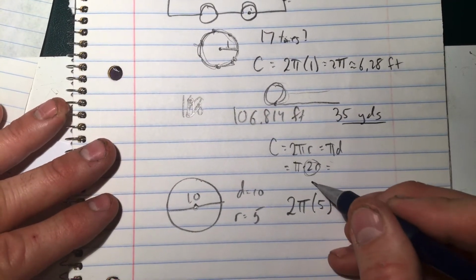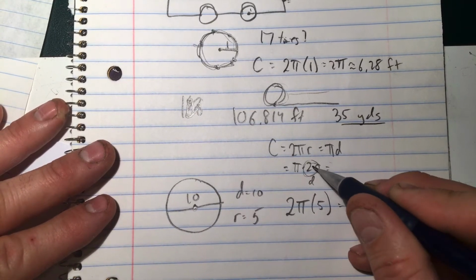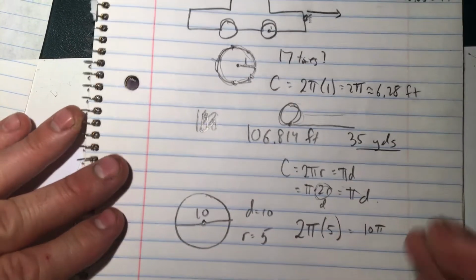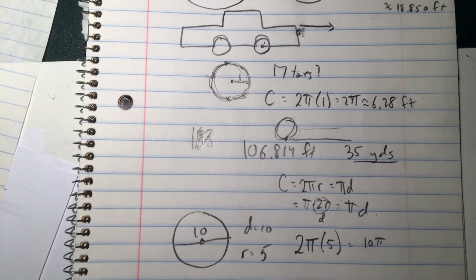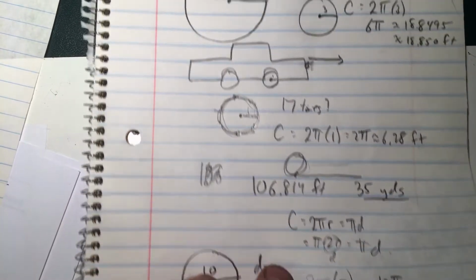So since 2r is d, then we just replace the 2r with the d, and we say it's pi times diameter, which is cool. But the bulk of today's lesson is about something a little bit different. It's portions of circles. Now, this is where we really got to start thinking.